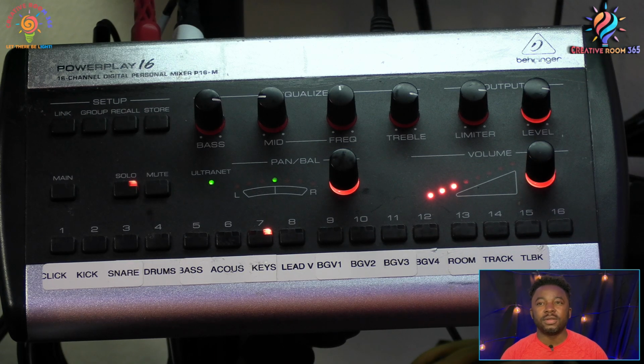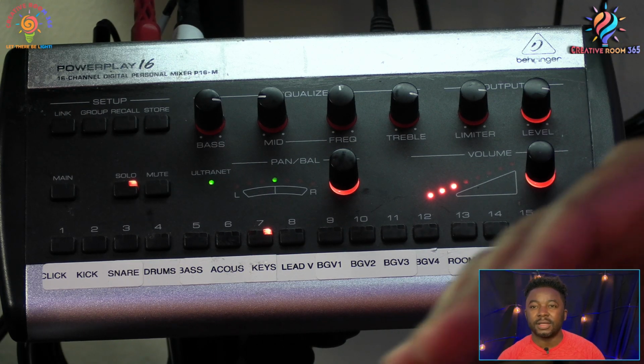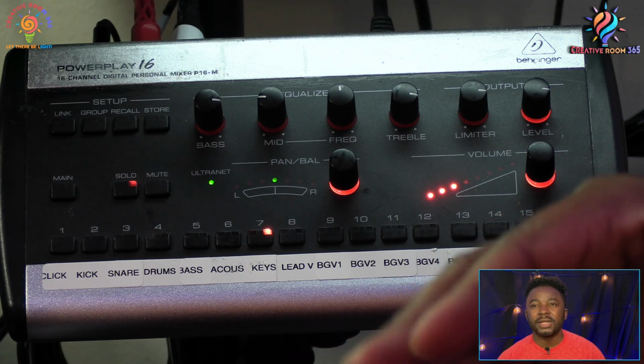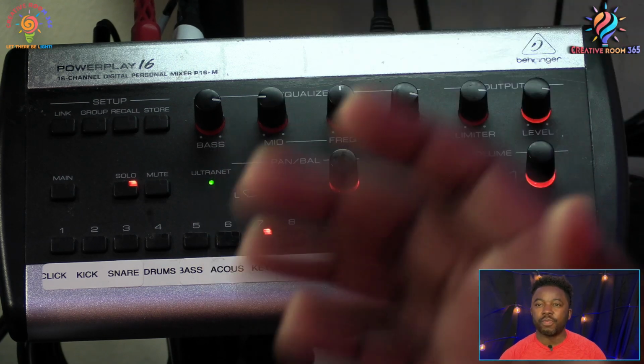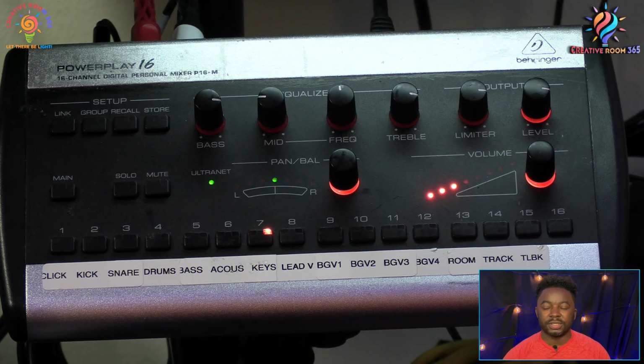The normal way to do things is to lower everything down so you can listen to what's coming. You're probably the first person who is singing your P16. Always put the worship leader louder so you can hear exactly what's going on. And I would say the second thing is to put the click.